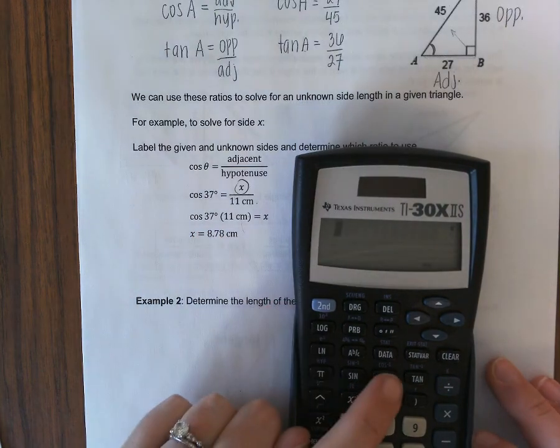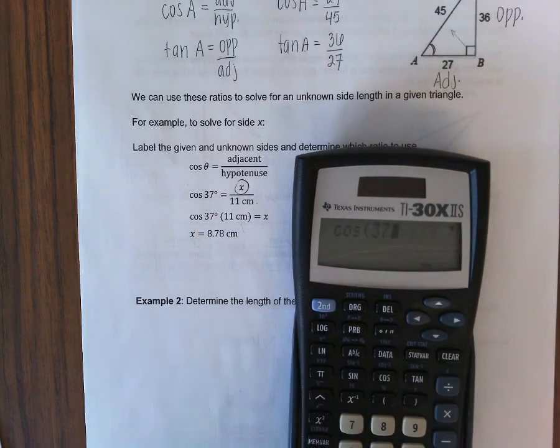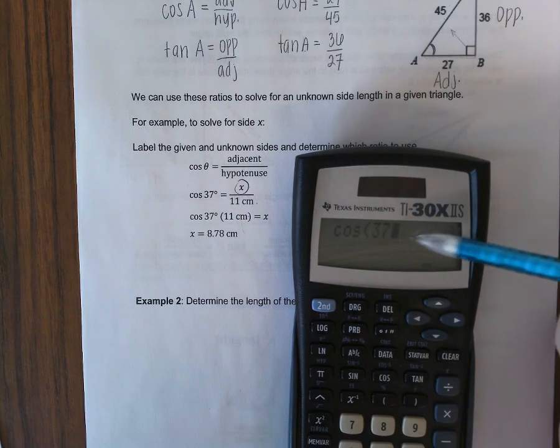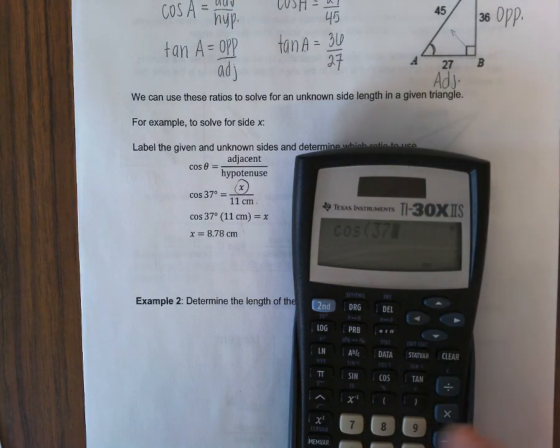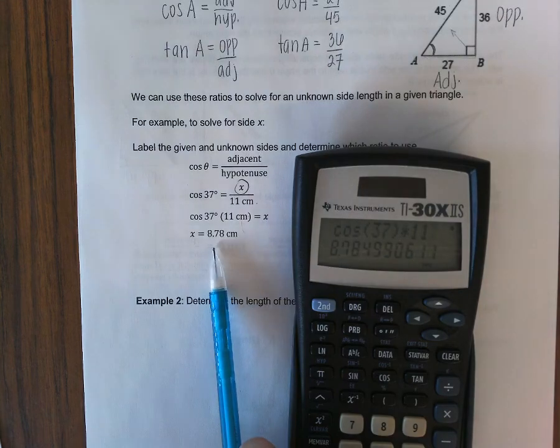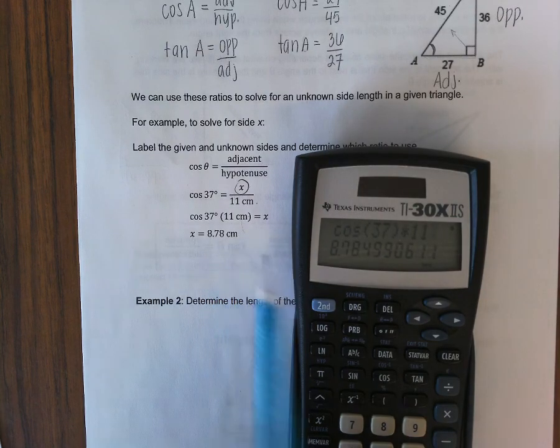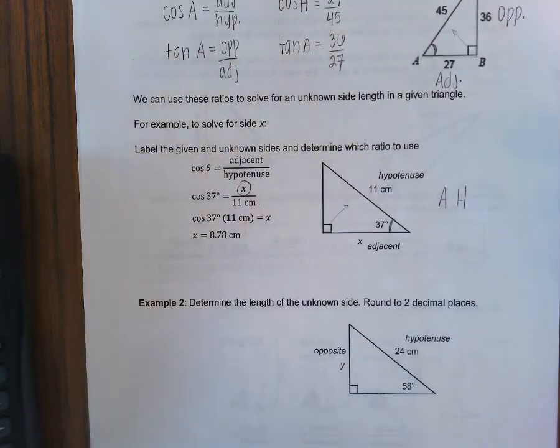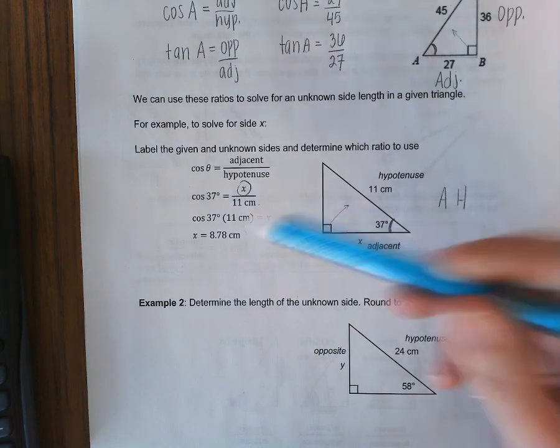Then you're going to click cosine of 37. On some calculators, you'll see that it puts in a bracket. You need to close that bracket and then multiply by 11. That will give you your result of 8.78 centimeters, which means that this length here is 8.78.